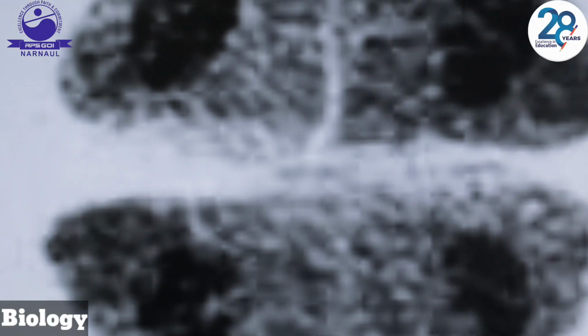Students, this is metaphase 2. Chromosomes aligned at the equator in both cells. Sister chromatids finally separate and move towards opposite poles. Telophase and cytokinesis: the nuclear membrane reforms around the 4 distinct nuclei and the cell divides, resulting in 4 haploid gametes.